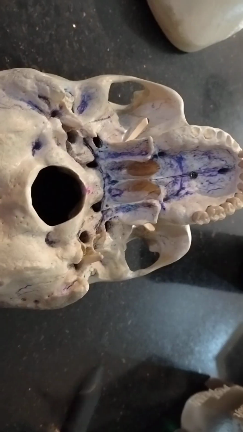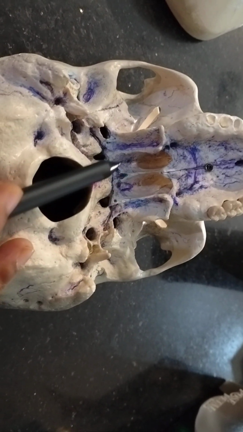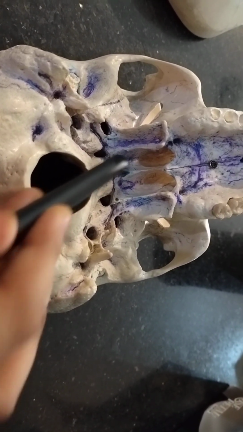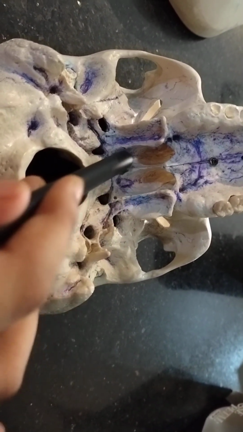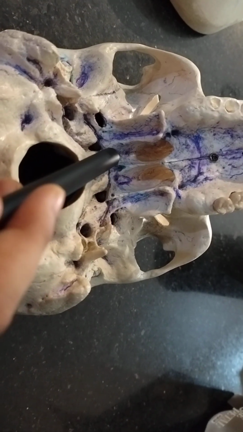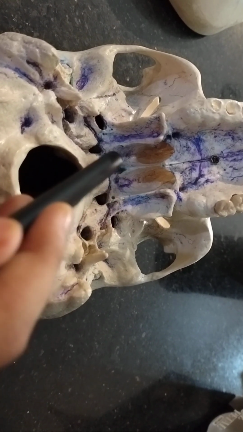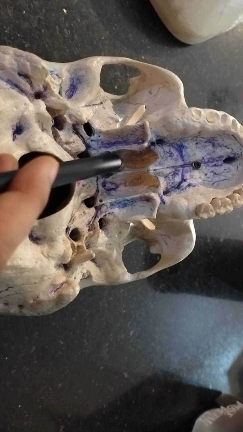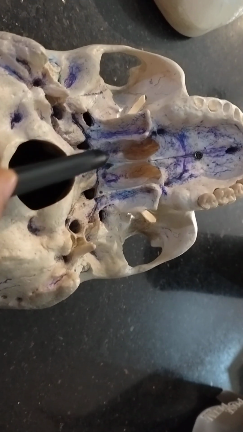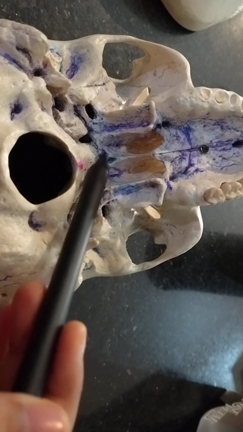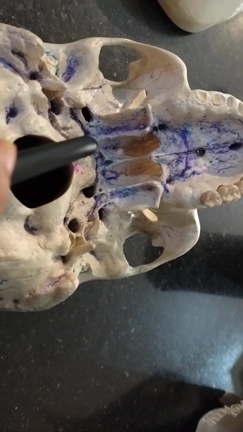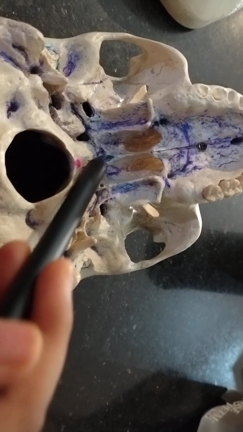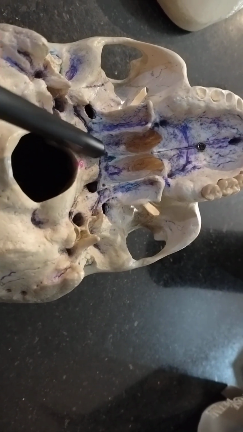For the medial pterygoid plate, we have the vaginal process of the medial pterygoid plate going in there, and the sphenoidal process of the palatine bone. These two together form the palatovaginal canal, and as this vaginal process joins the ala of the vomer, it forms the vomerovaginal canal.